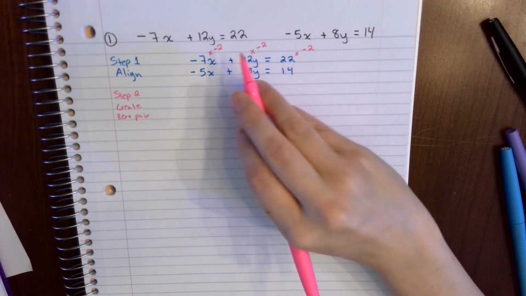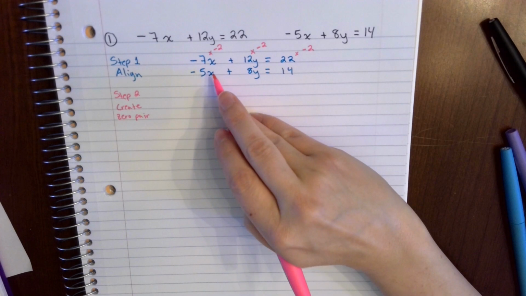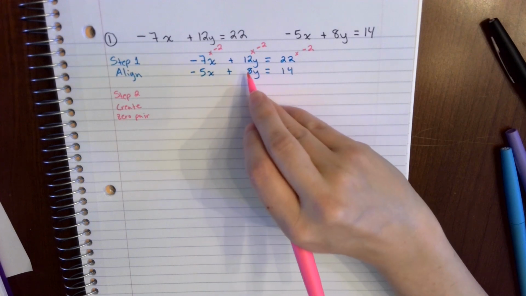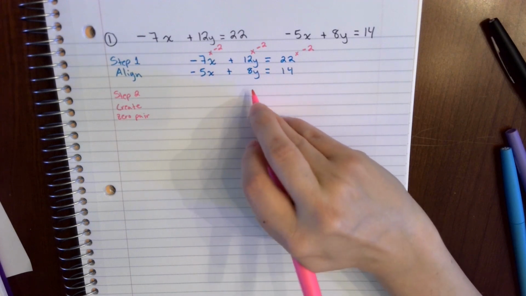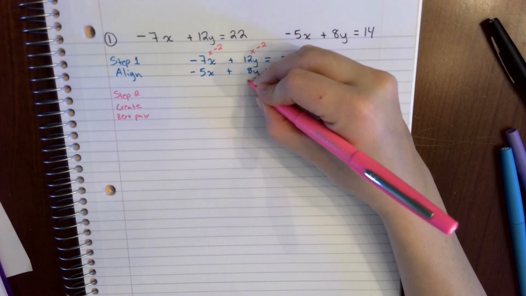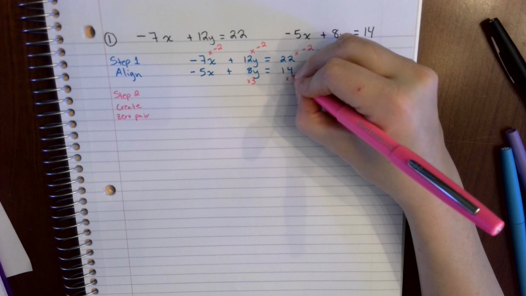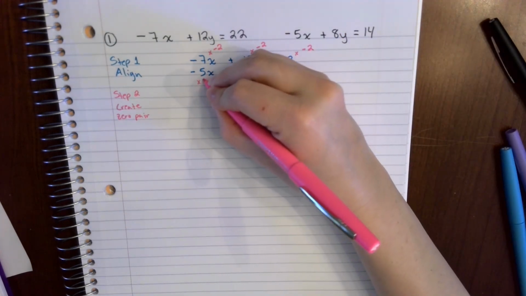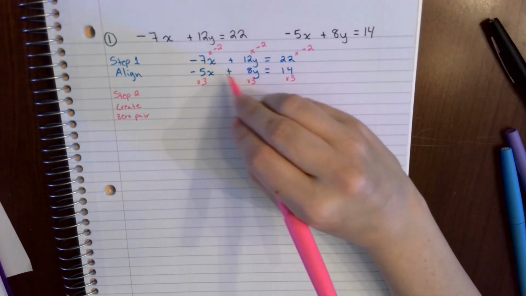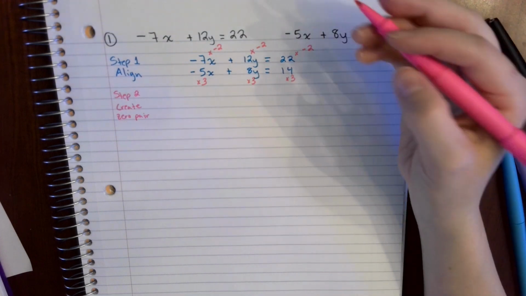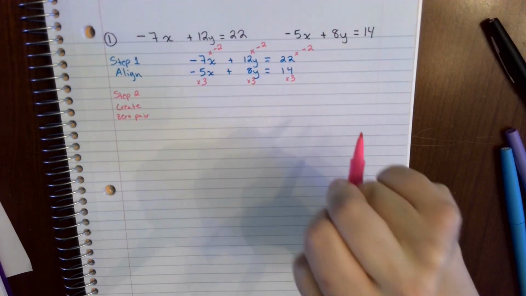It's still balanced. Then for my bottom, in order to make the 8 into a 24, well, 8 times 3, so I would multiply by 3 to get 24. But again, I'd have to multiply everything by 3 in order to be able to keep it all the same and balanced. So I've created a zero pair now.